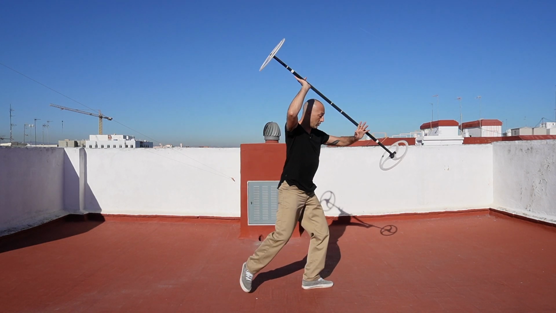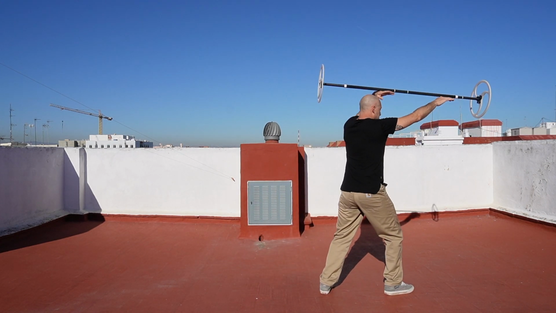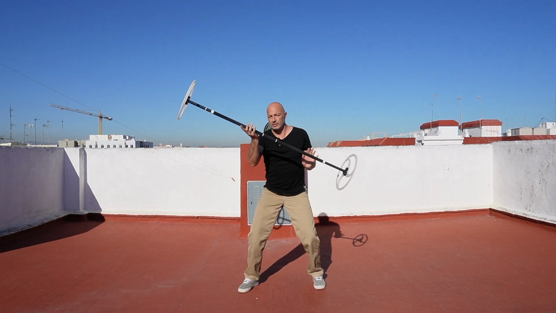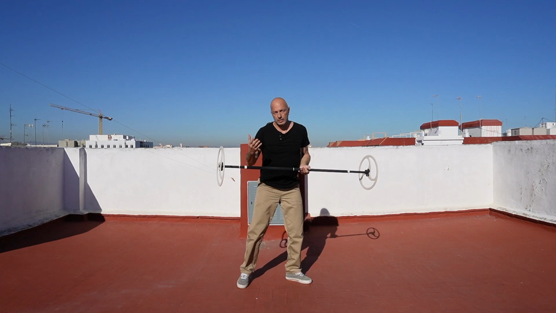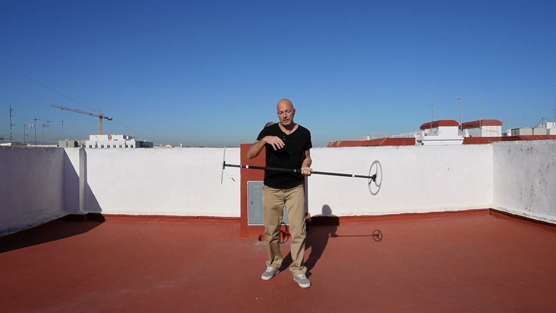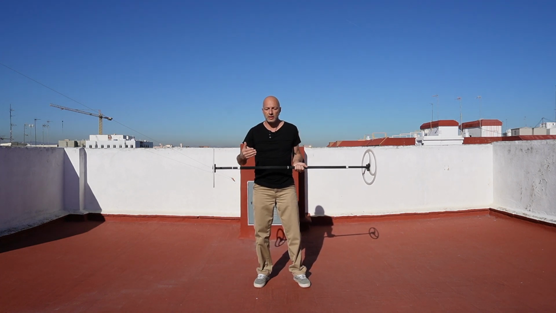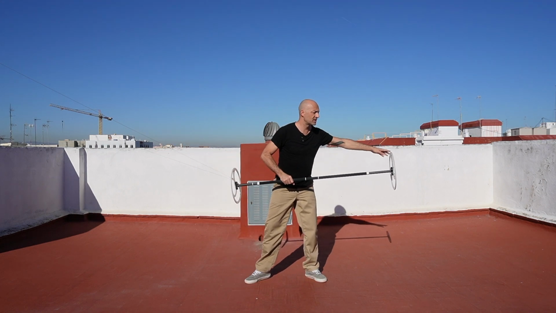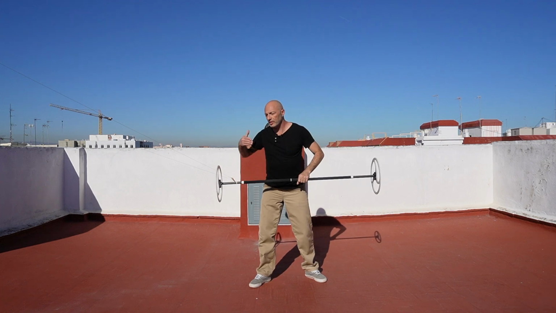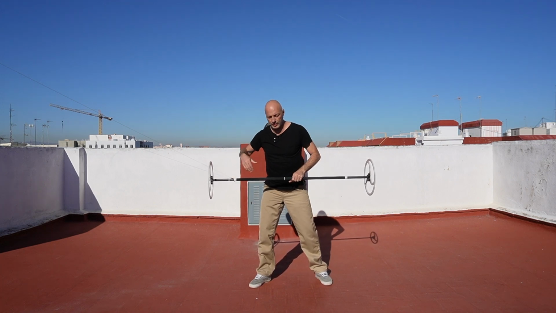Here I'm closing. Closing. With this irimi technique, closing space, I am moving more on the lateral sides. I'm moving from an extra step.